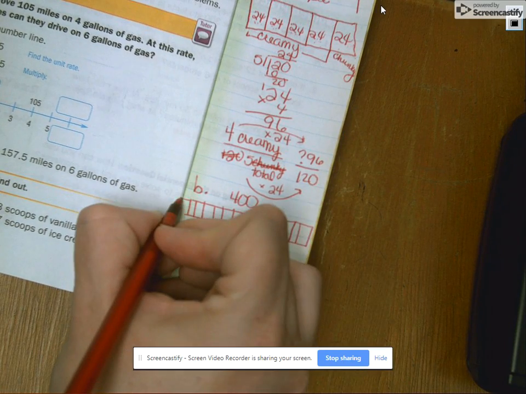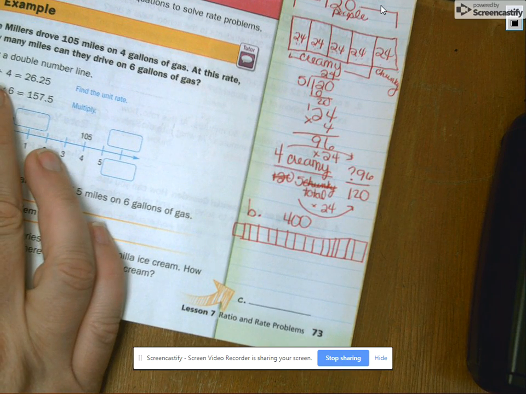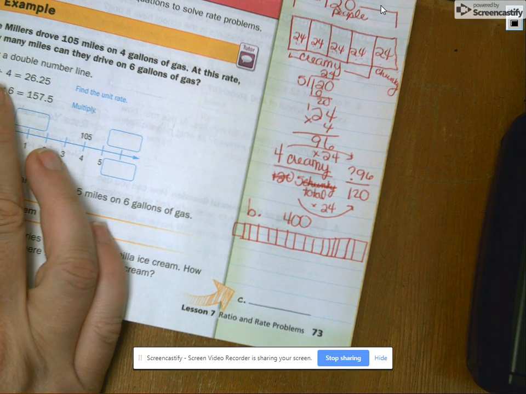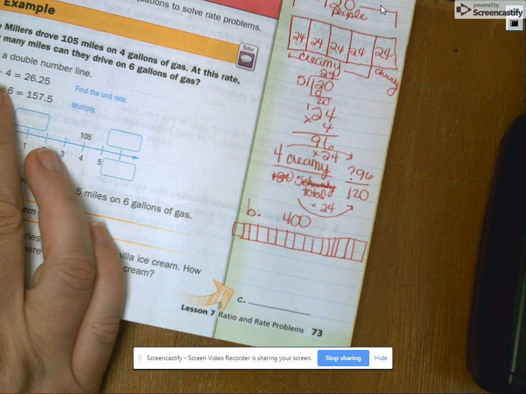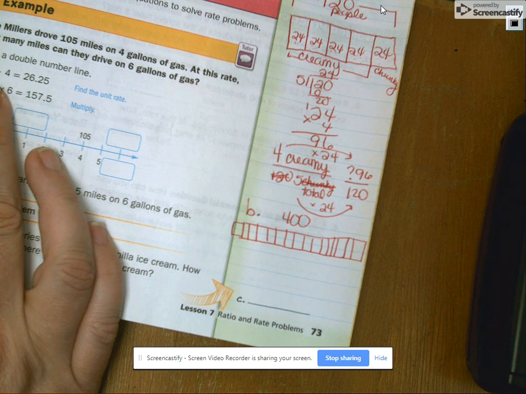Sorry, I made my rectangles a little too big there. So I have 400, and I want to divide that into our 15 boxes. So then I have to do 400 divided by 15.